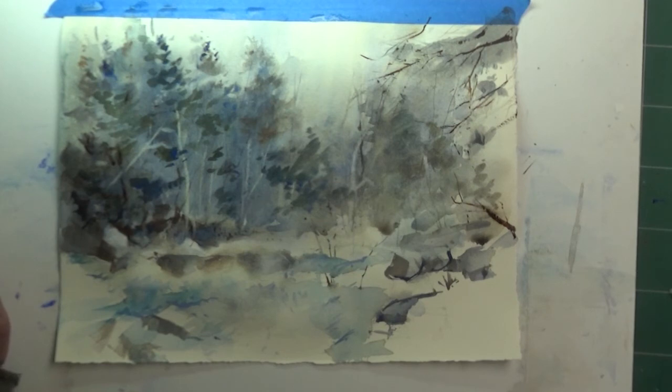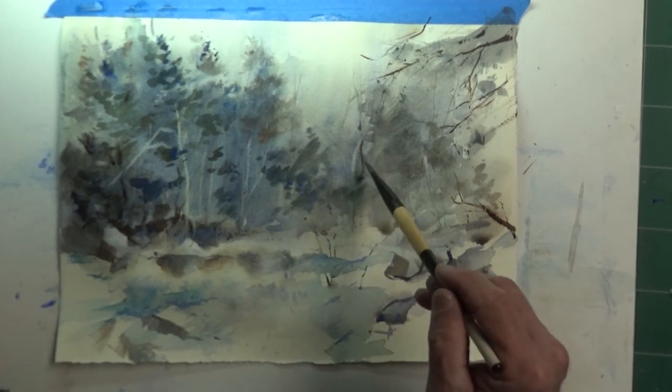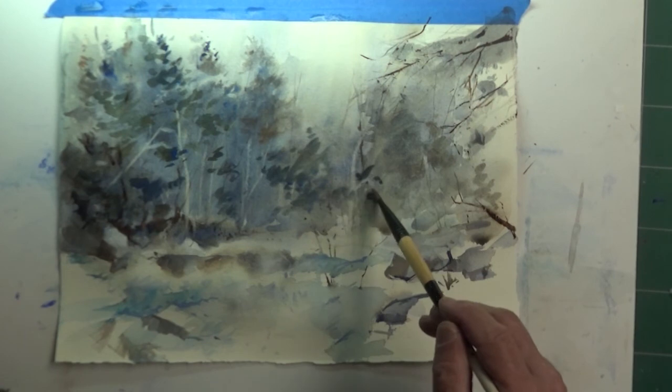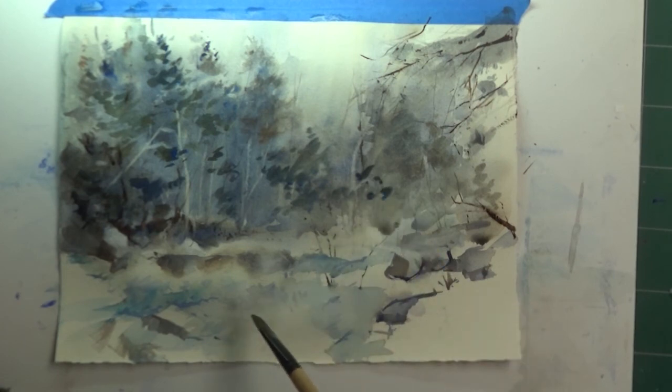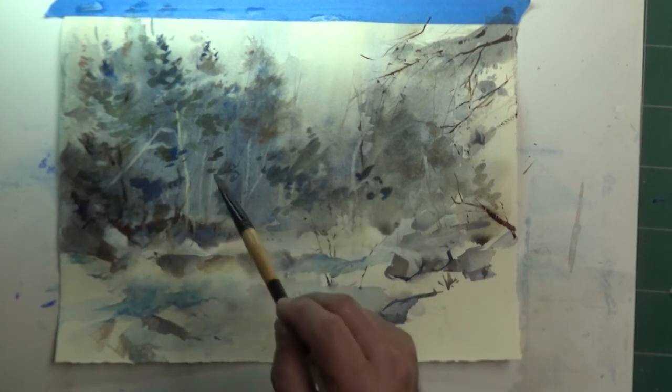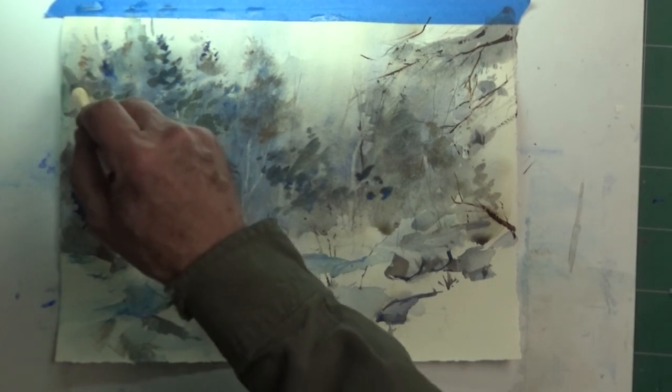A little bit darker. A little bit of yellow ochre and cerulean blue. Cobalt blue. I've been using cobalt blue. I'm sorry, I apologize for that. Not cerulean blue, cobalt blue. Yellow ochre and cobalt blue. My apologies, people.